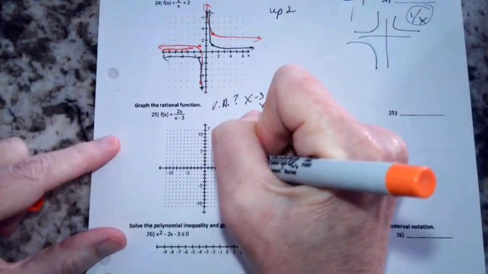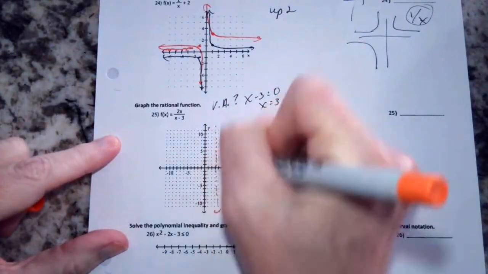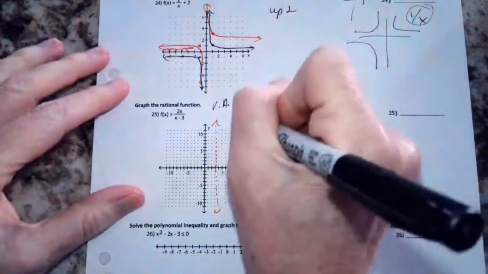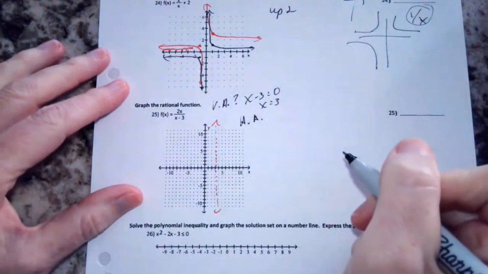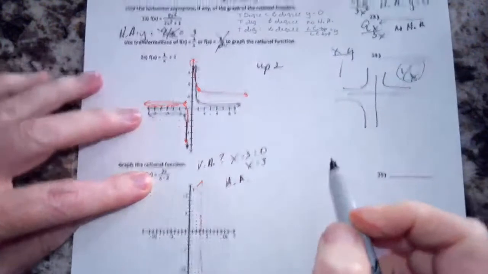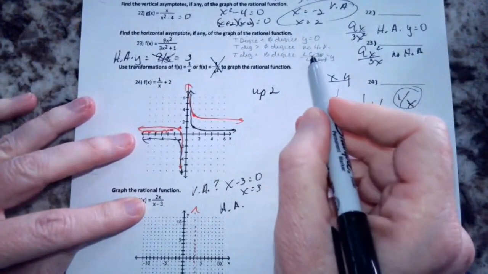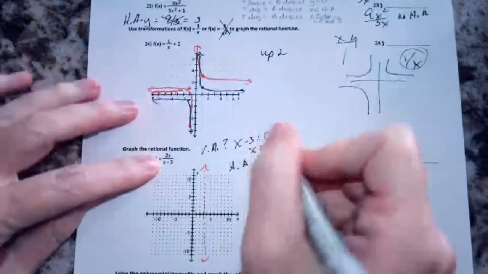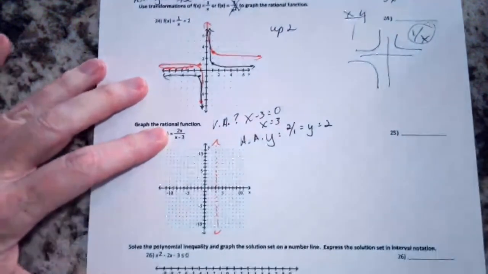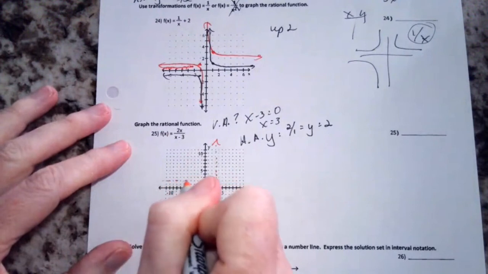So, and down. There's our vertical asymptote. Horizontal asymptote, you have to worry about that. Let's look and see. We've got x to the first over x to the first. So the degrees are equal to each other. So we're looking at y equals the leading coefficient of the top over the leading coefficient of the bottom. So y equals 2 will be our horizontal asymptote. So running through here.